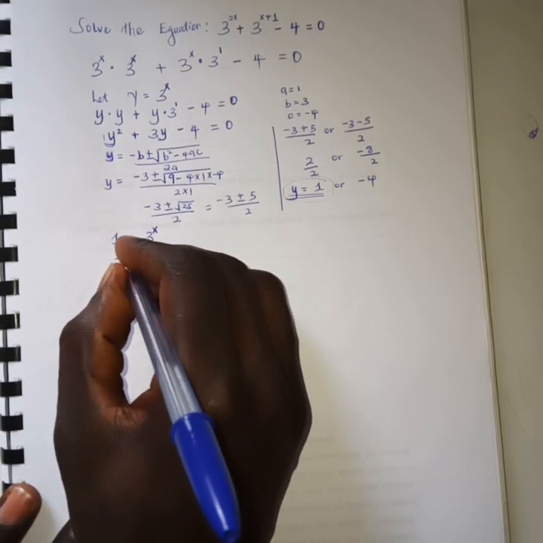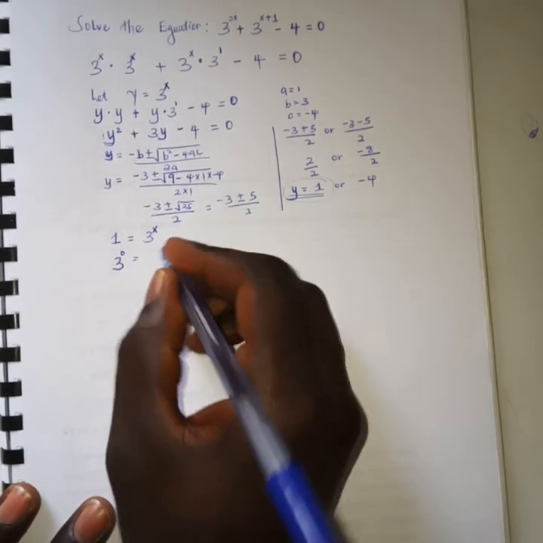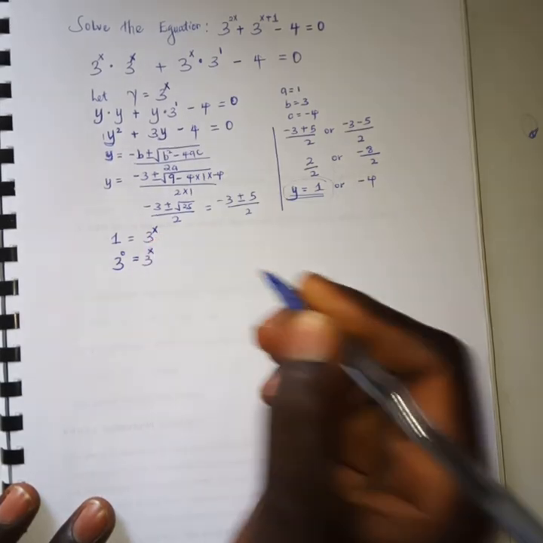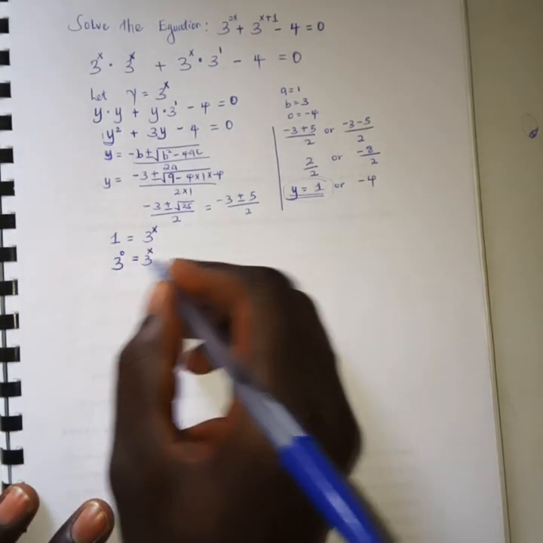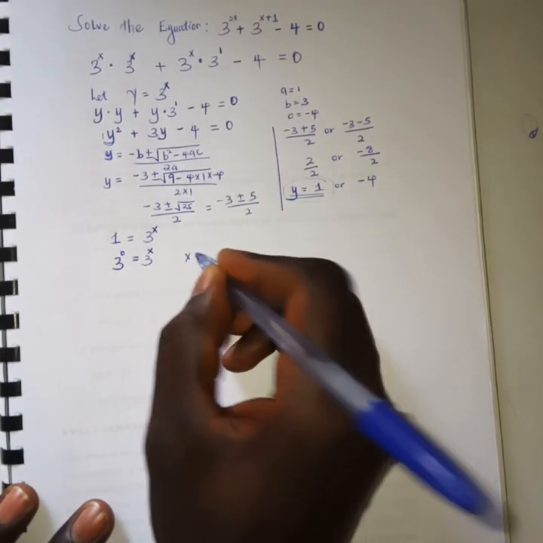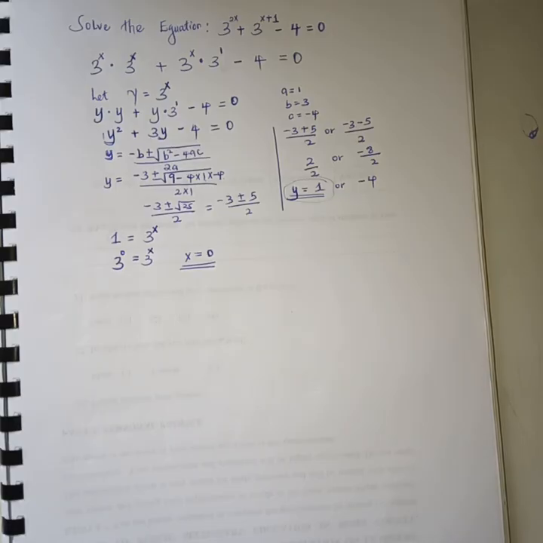So we're going to use 3 to the power of 0 because we want the same bases. So 3 to the power of 0 is equal to 3 to the power of x. We are equating the indices now because the bases are the same, so x is equal to 0.